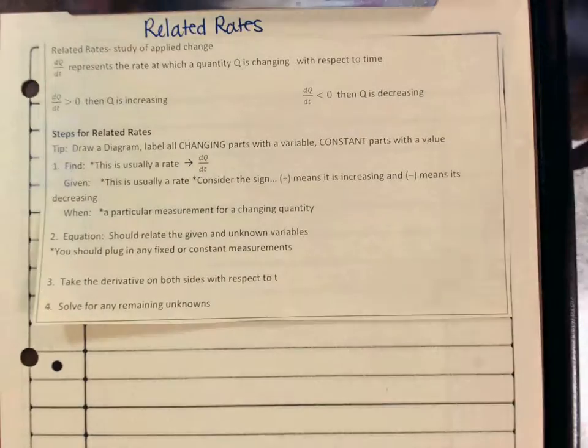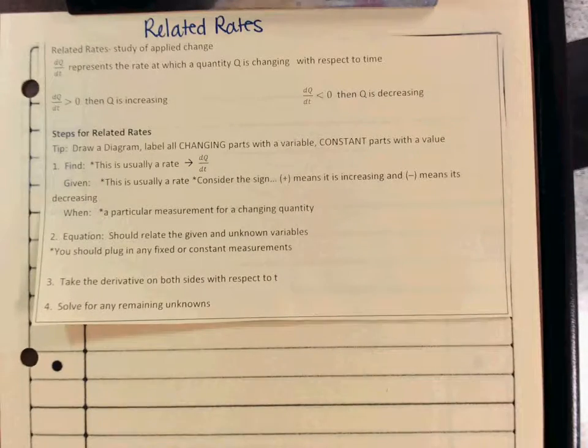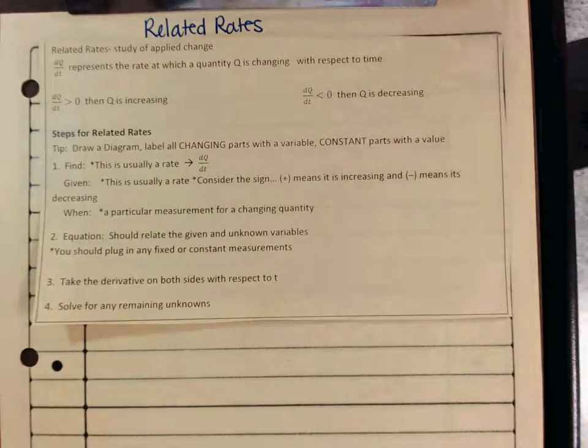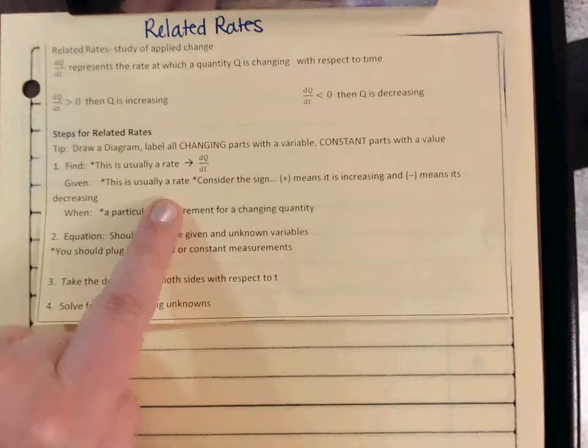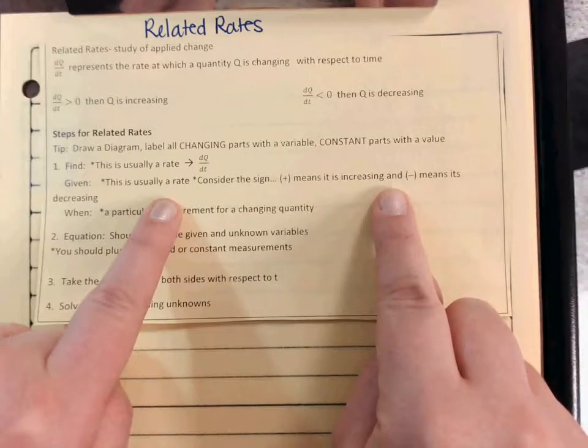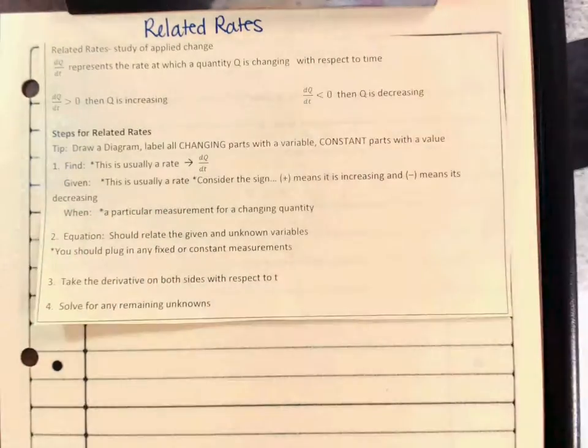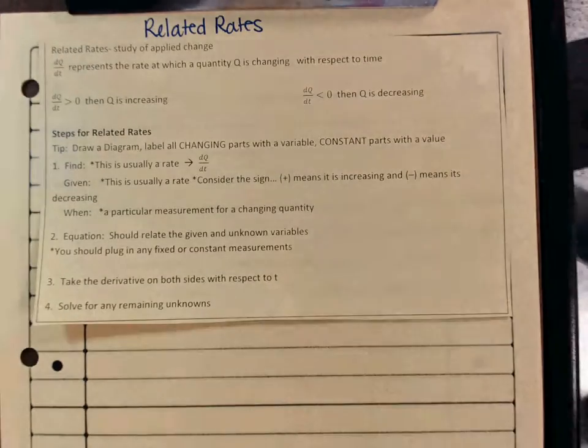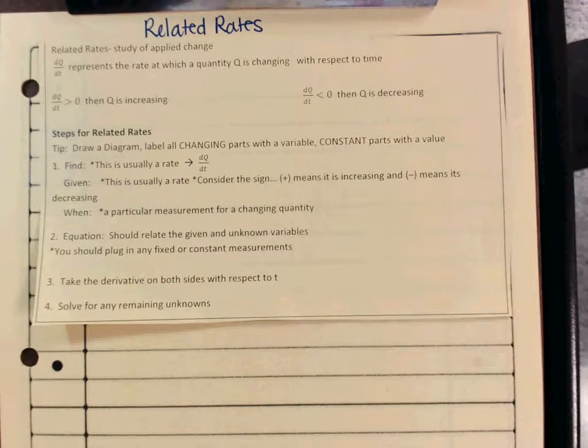Here's an example of what you're going to be doing in related rates. Let's say that you know how fast the side of a cube is changing, and then you want to know how fast the area is changing. They're both rates, and they're related to each other. Another example: let's say you have a guy over here and a guy over here, walking apart from each other, and you want to know how fast the distance between them is changing. It's very physicsy, vectory, but it won't be as complicated as what you usually see in physics.